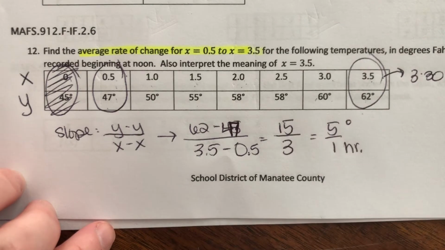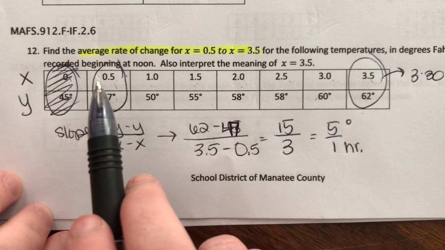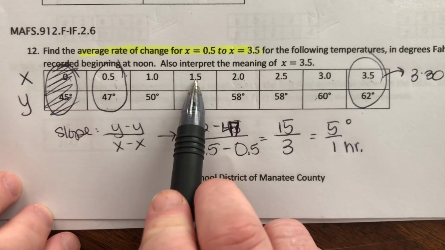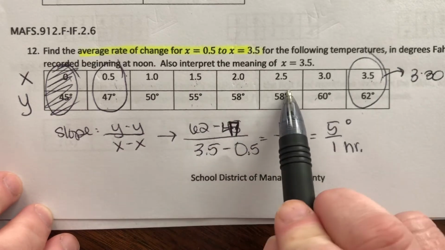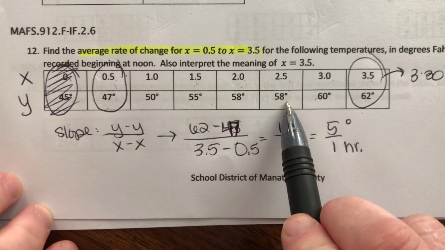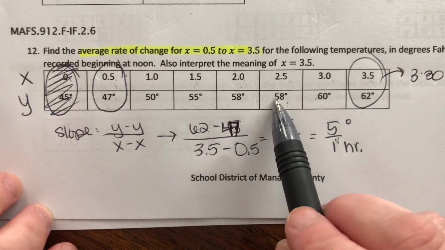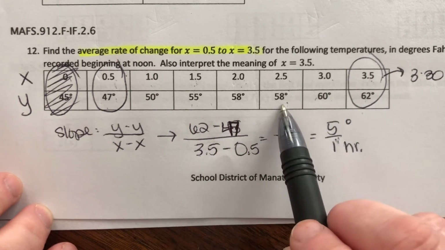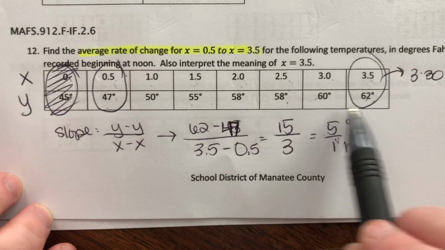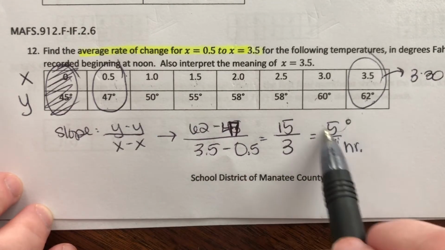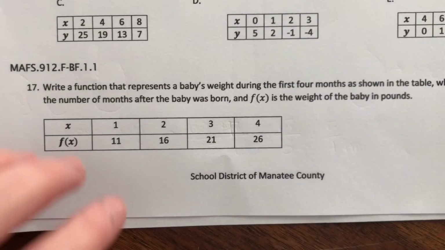5 degrees per hour. And if you think about it, if we go from here to here, because this is just a half hour, so if we go from 12:30 to 1:30, it went from 47 to 55, that's 8 degrees. 1:30 to 2:30, 55 to 58, that's just 3 degrees. So now it's an 11 degree change. Divide by 2, that's about 5.5, close to 5 degrees. And then 2:30 to 3:30, it went up 4 more degrees, right, which is close to 5. So it changed on average, it's about going up 5 degrees per hour. Hopefully that's making sense for you. Next one.